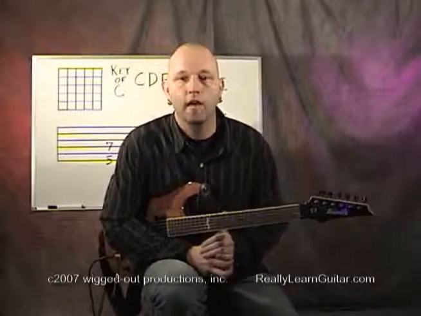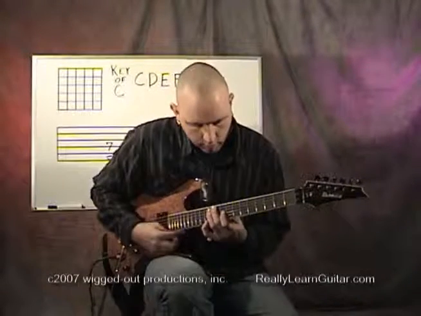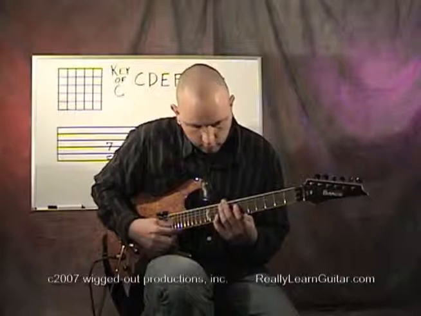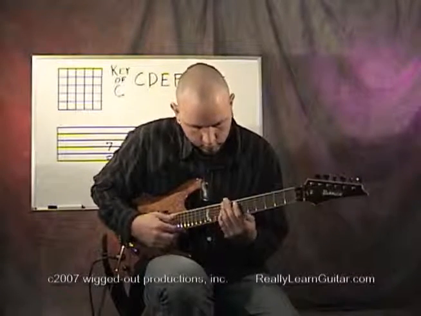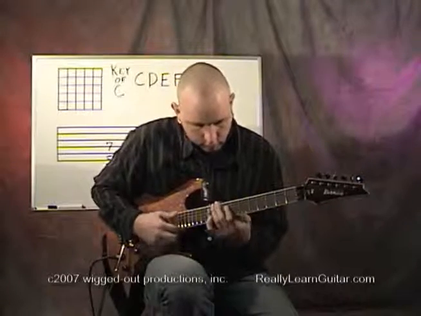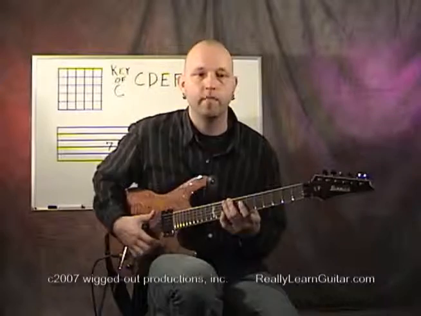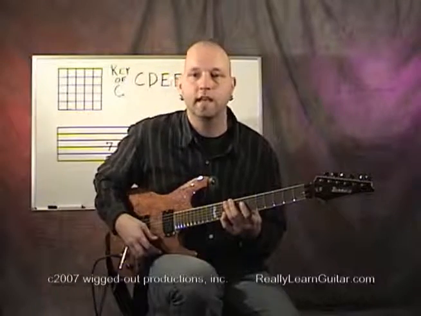Okay, jazz players use these a lot. Wes Montgomery actually popularized these shapes for his solo style. Okay, and he did his by brushing his thumb through the string, and it kind of gives you more of the jazzy quality.